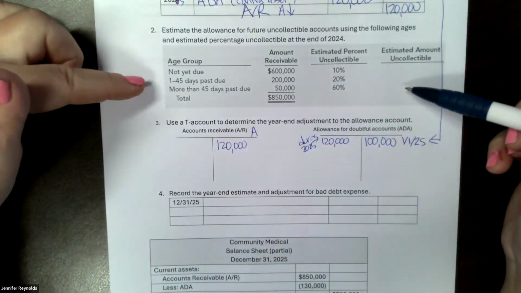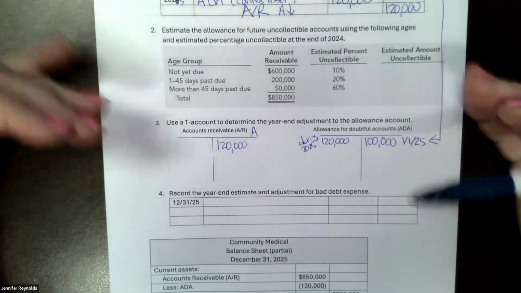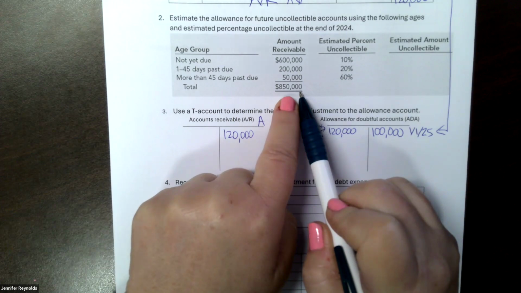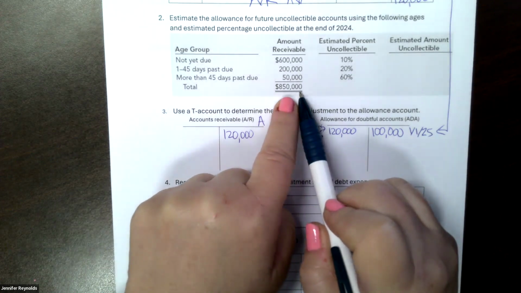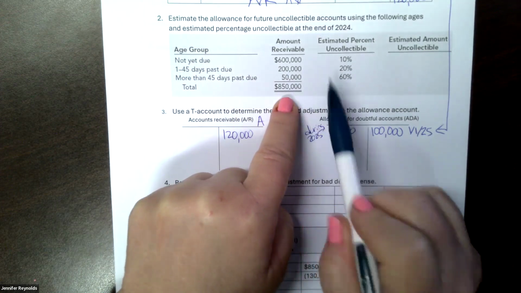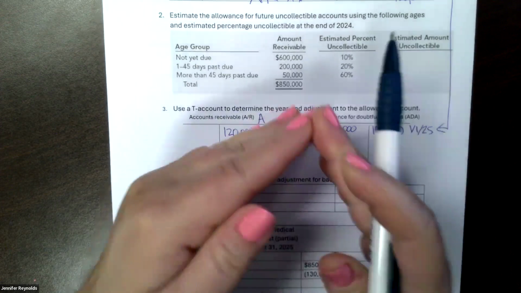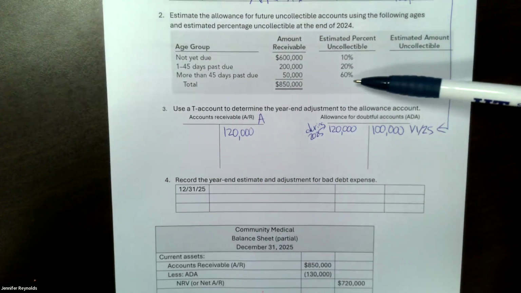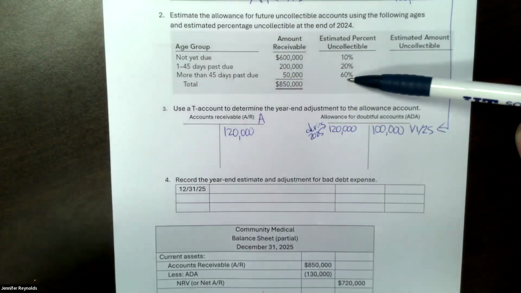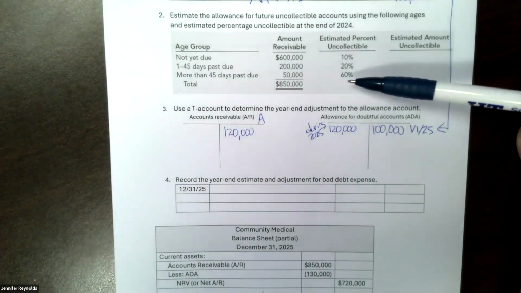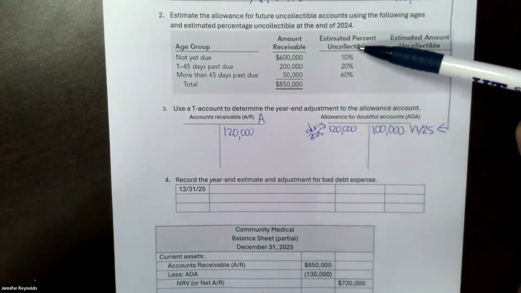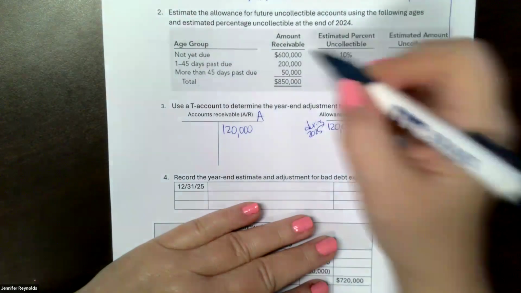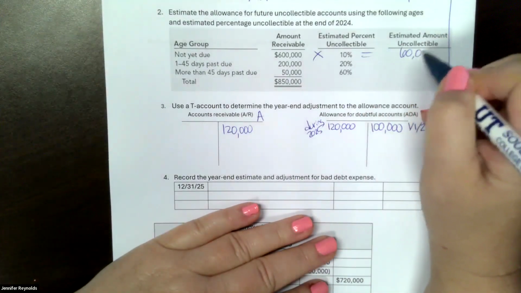Now it's the end of 2025 and it's time to estimate again future uncollectible accounts. It tells us our gross AR balance at the end of the year was $850,000. So we can just say a percentage of that, or we can break it up into aging. It makes sense that the longer a bill is outstanding, the less likely you are to collect on that, right? So they said for these first bills, 600,000, 10% of these that we're not going to get paid on. So that'd be about 60,000 bucks.